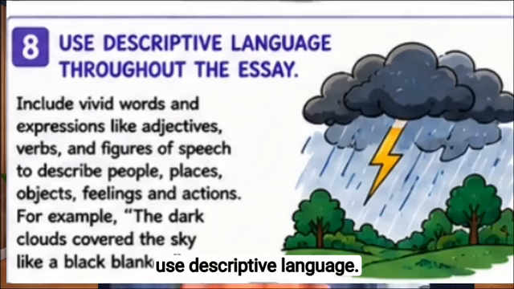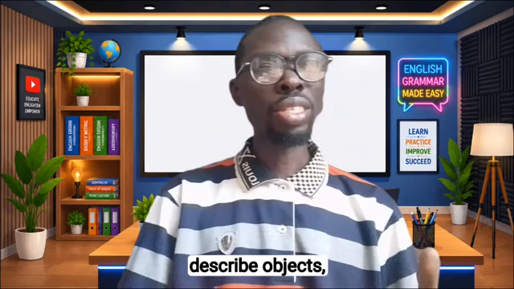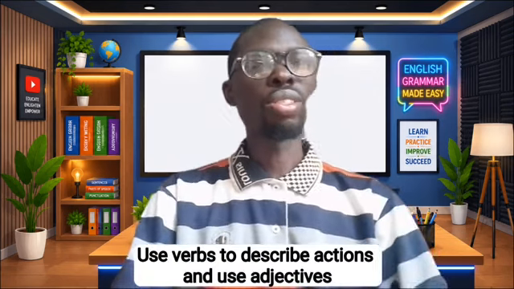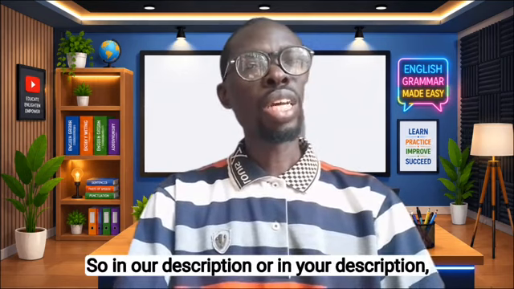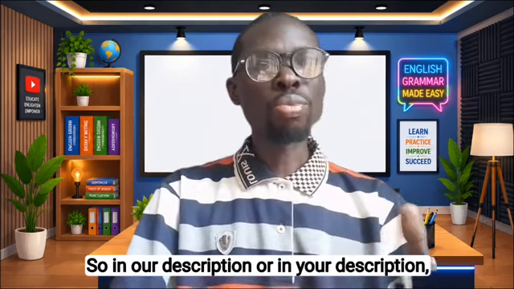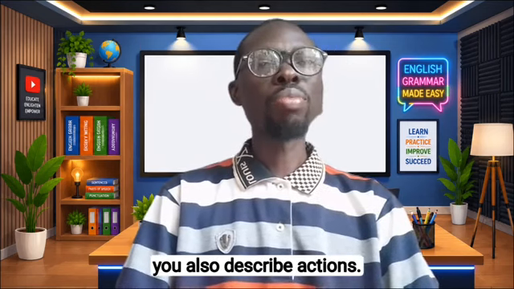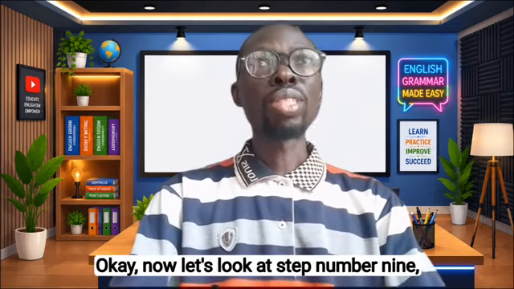Now let's look at step number 8. Use descriptive language. For instance, use adjectives to describe people, describe objects, describe places. Use verbs to describe actions, and use adjectives and, let's say, figures of speech to describe emotions, feelings. So in your description, you ensure that you describe people, you describe objects, you describe places, you describe feelings, you also describe actions.